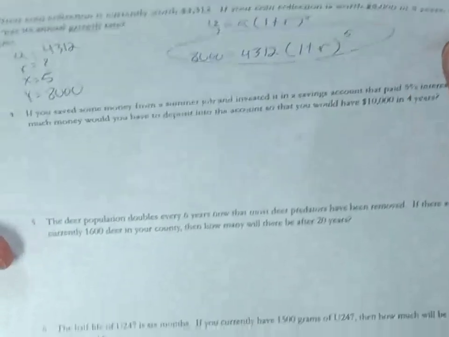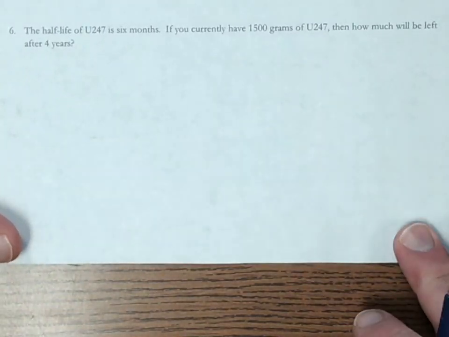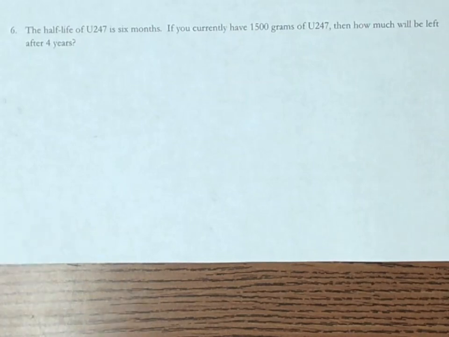And then one final one. I'm going to jump down a little bit to number 6. Number 6 talks about half-life. Half-life is used to do all kinds of stuff, but primarily to figure out how old things are.